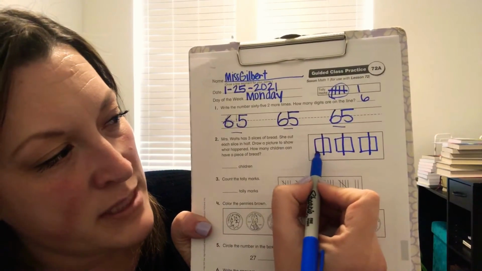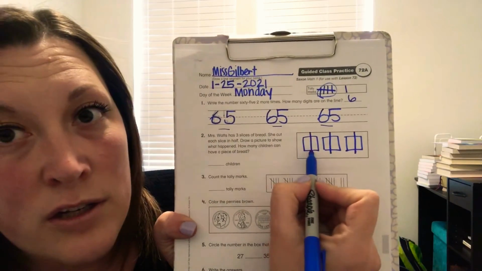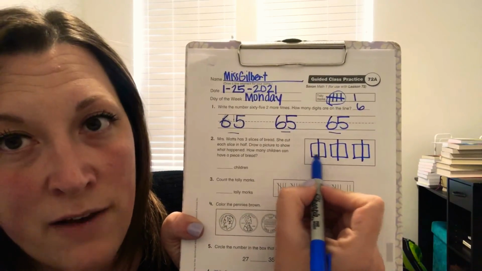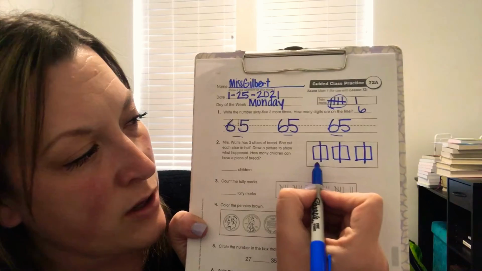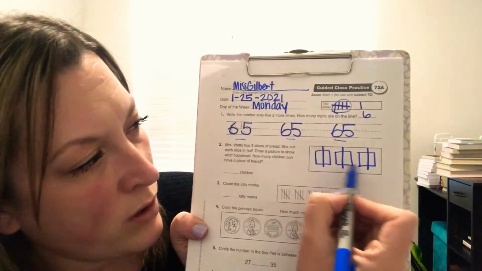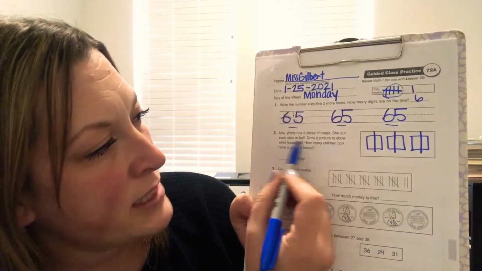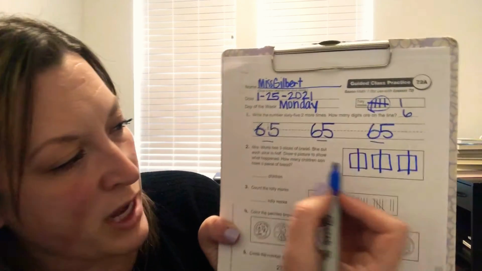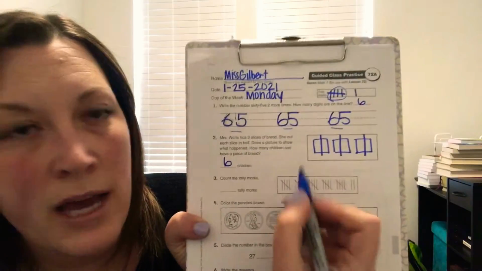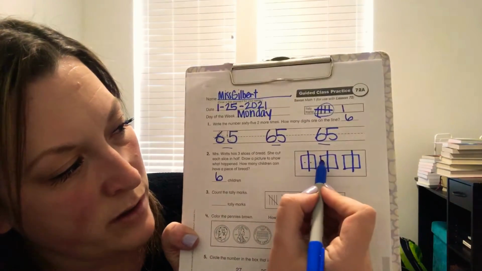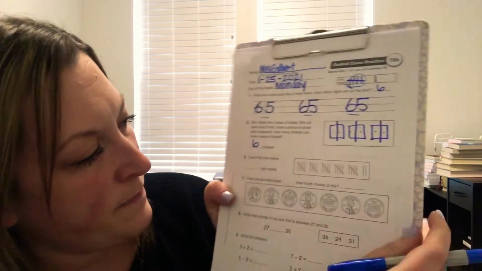So now she has this many pieces. If this slice is in half, she's got 2 pieces. So she's got 2, 4, 6. It says, how many children can have a piece of bread? 6 children can. 1, 2, 3, 4, 5, 6.